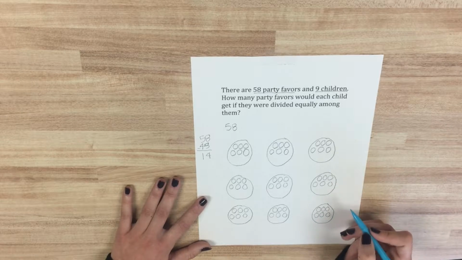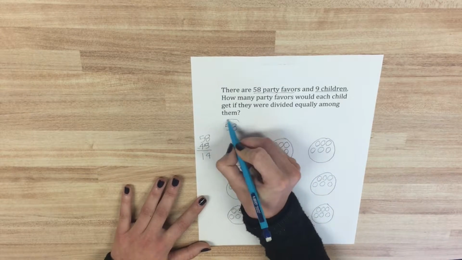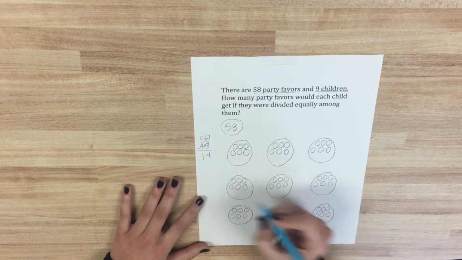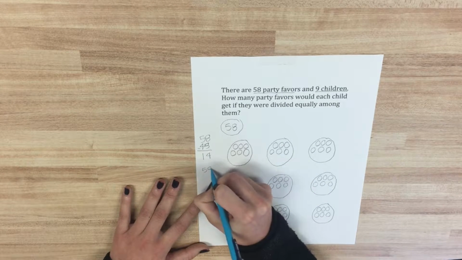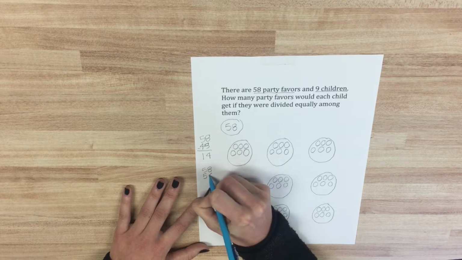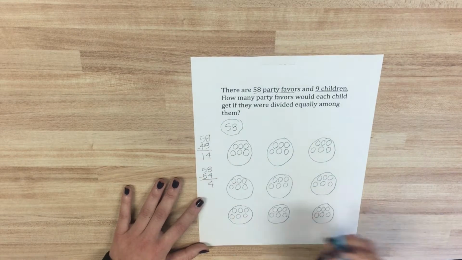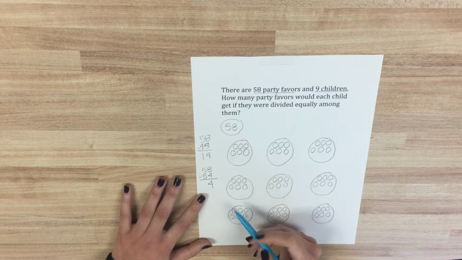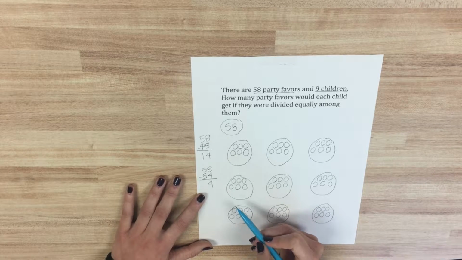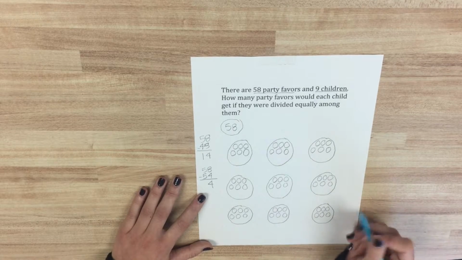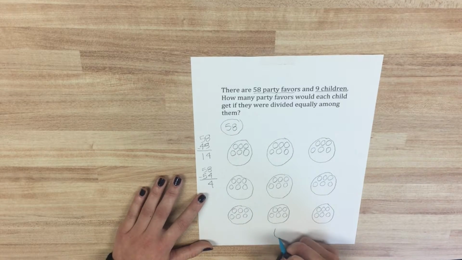And now remember, we have 58 party favors and we just counted 54. So 58 minus 54 gives us 4 party favors remaining. And that is not enough to give everyone one more equally. So therefore, each child has 6 party favors each.